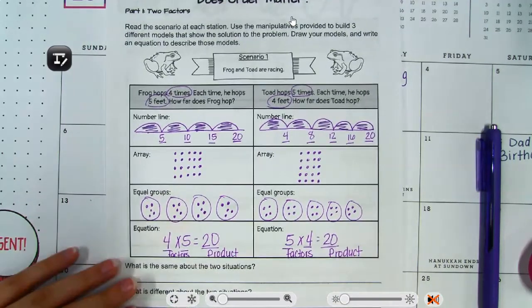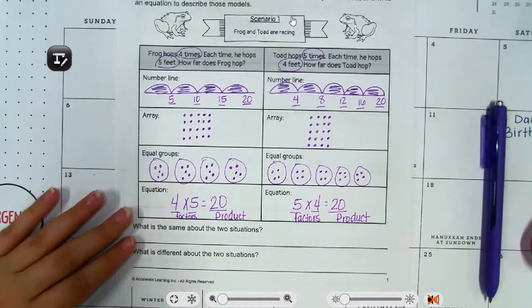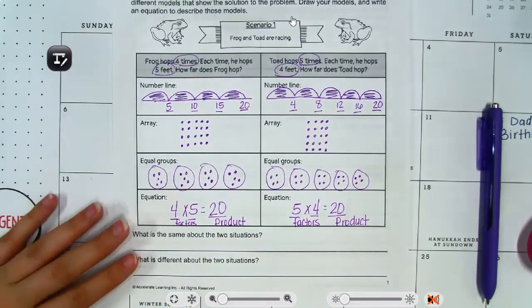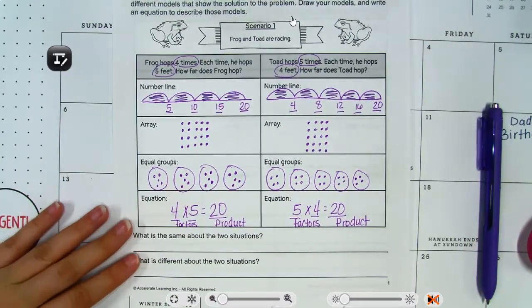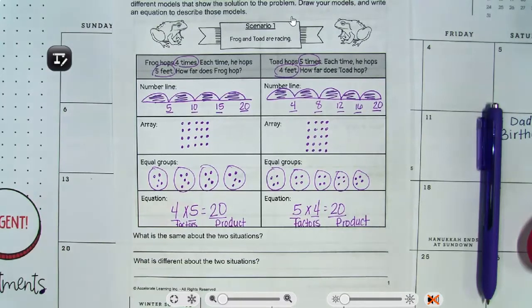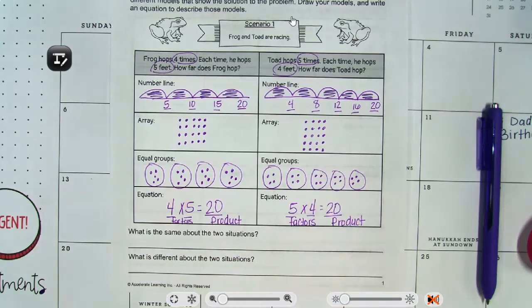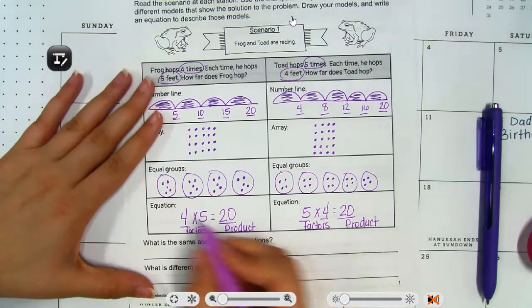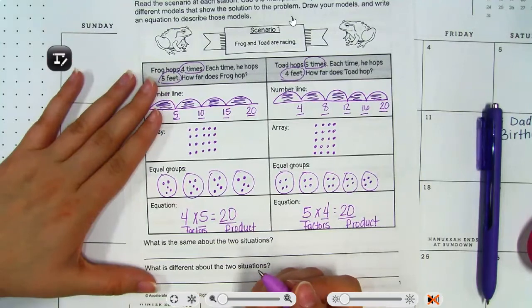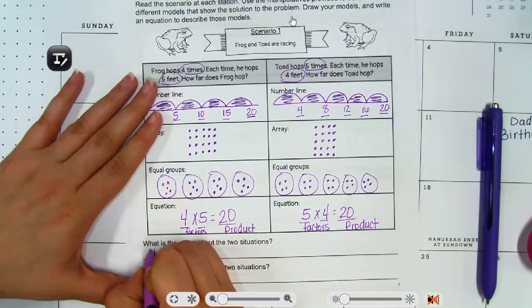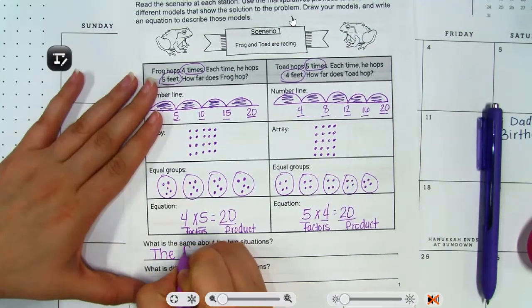Let's look at these two problems. How are they the same? I want you to think about that for a minute. How is this problem the same as this one? Look at the equation and look at the problems. If you said that the factors and products are the same, you are correct.